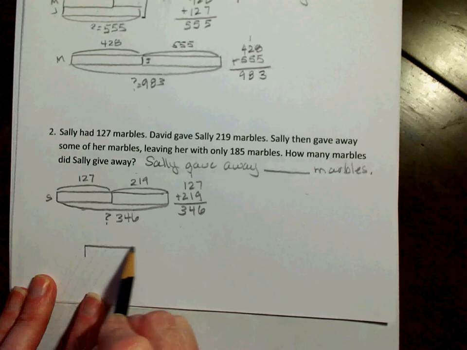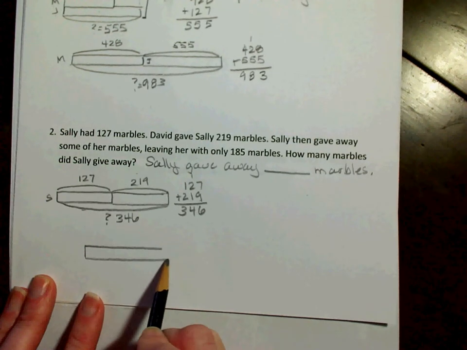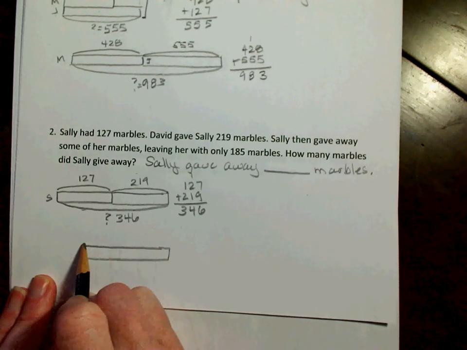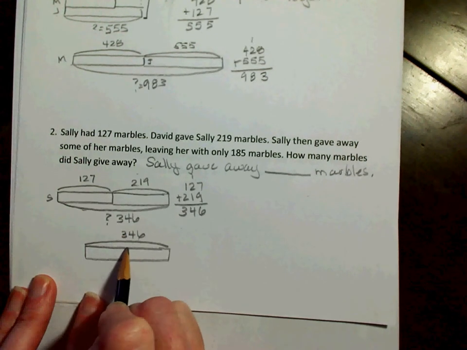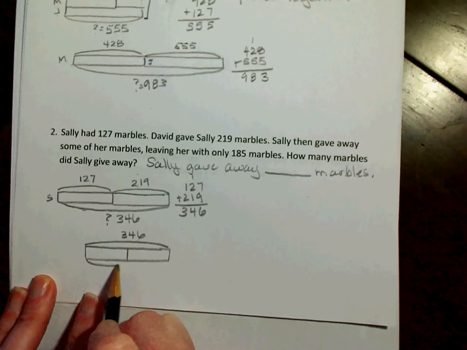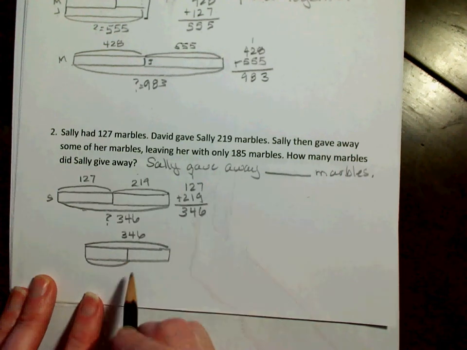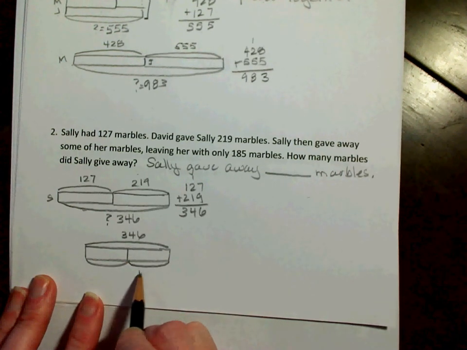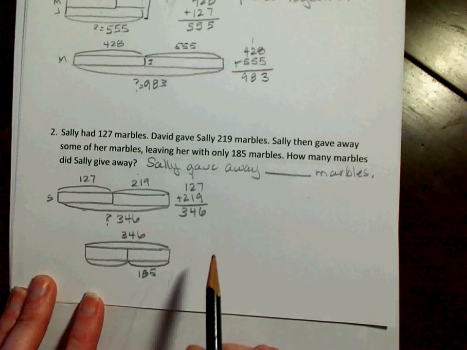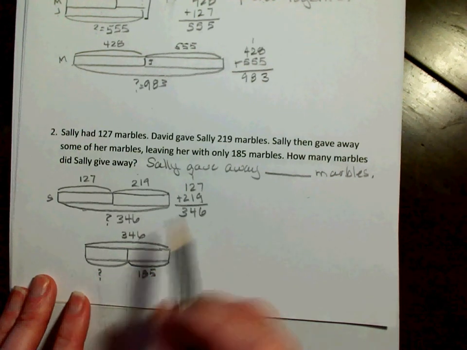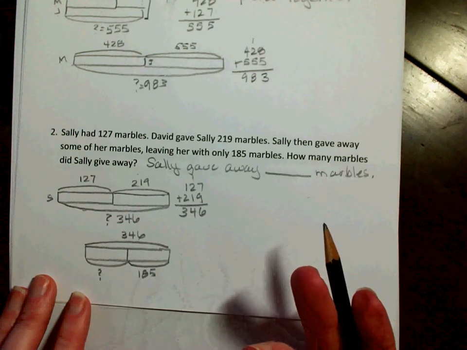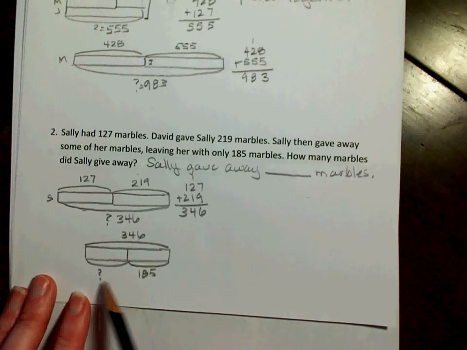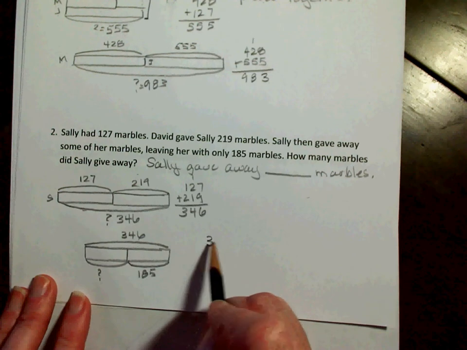So again, I'm going to start with my new bar model. I now know that this is what she starts out with, 346, and she gives some away, and she's left with 185 marbles. So I want to know how many she gave away. Clearly I can see this is the biggest piece, so we know if you're not solving for the biggest piece, you're solving for one of the smaller pieces. We do what? Yep, we subtract.